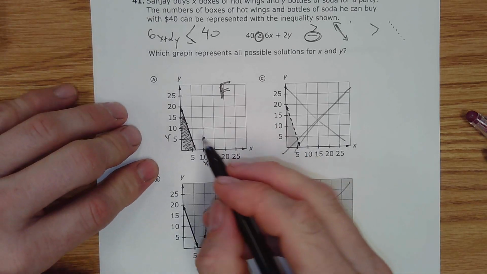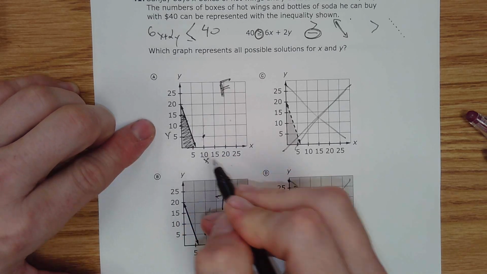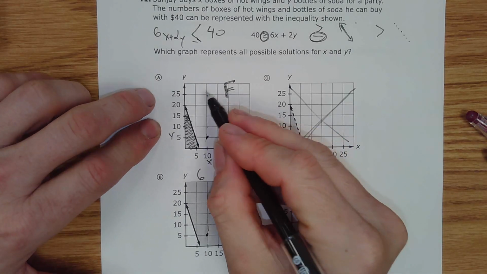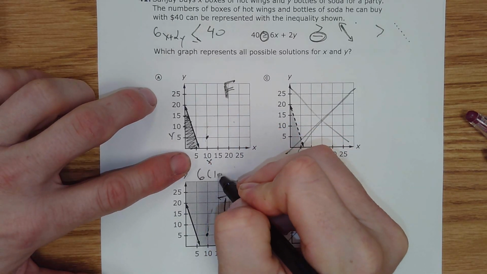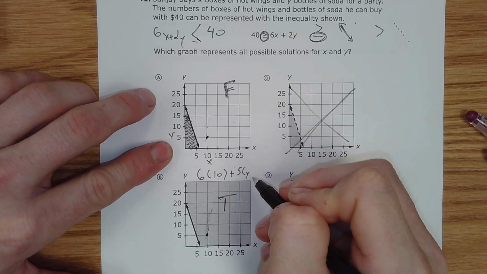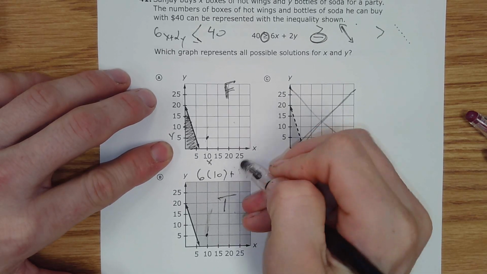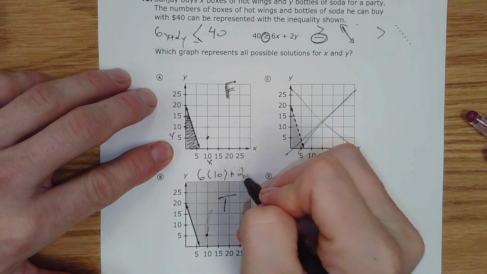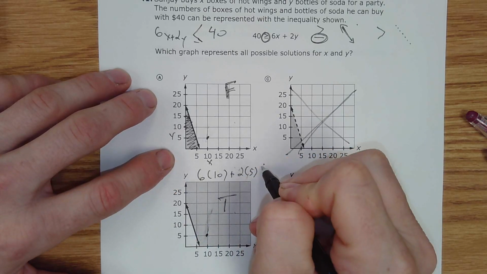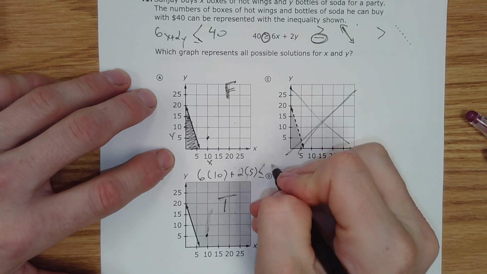So let's take a look and see what happens when I put in y is 5 and x is 10. Right, so I'm going to do 6 times x, which I said was 10, and then plus 2 times 5, which is y, and this should be less than or equal to 40.